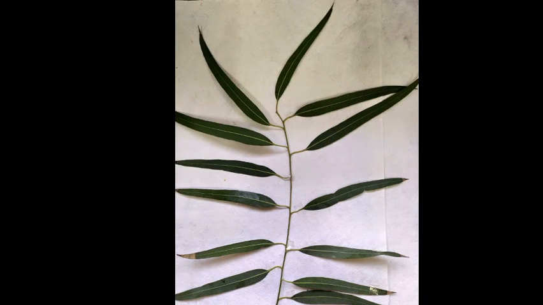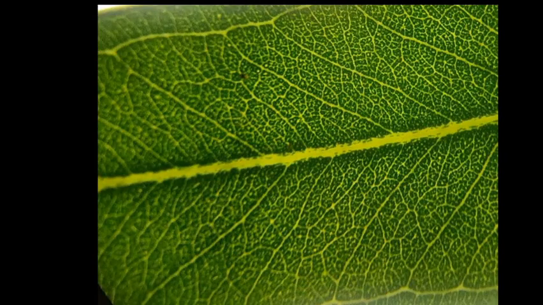Here you can see that this is a twig of eucalyptus where you can clearly see that the leaves are simple and they are arranged in an alternate manner. The family is characterized by the presence of intramarginal venation.